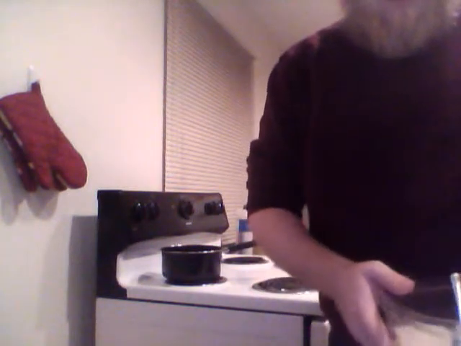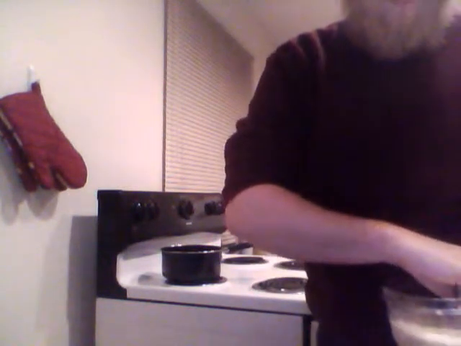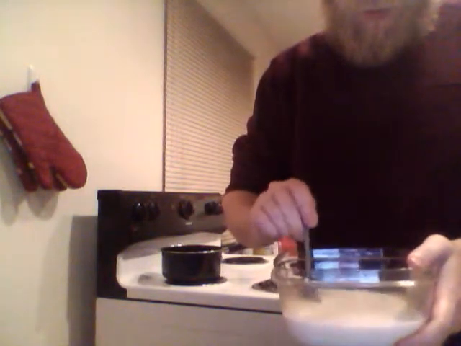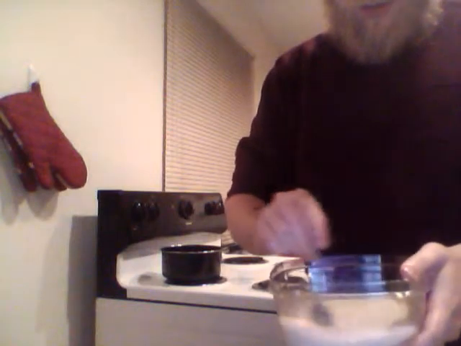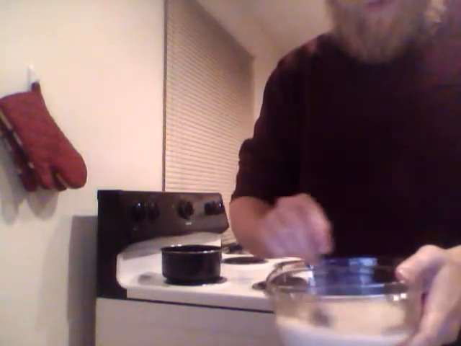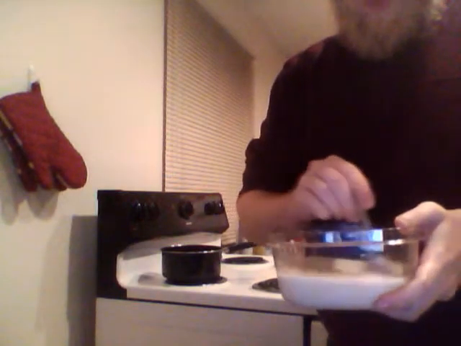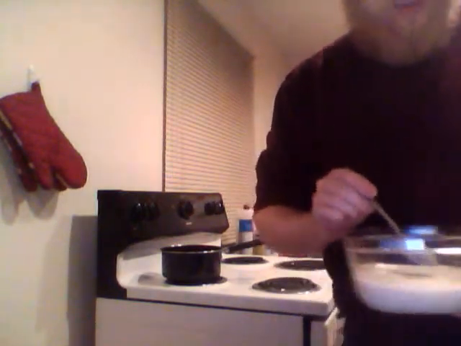So, milk is an emulsion. I've got milk mixed with a little bit of sugar and some vanilla extract. This is what we're going to be making the ice cream with as our base. So, like I said, milk is an emulsion. It's an oil and water emulsion.